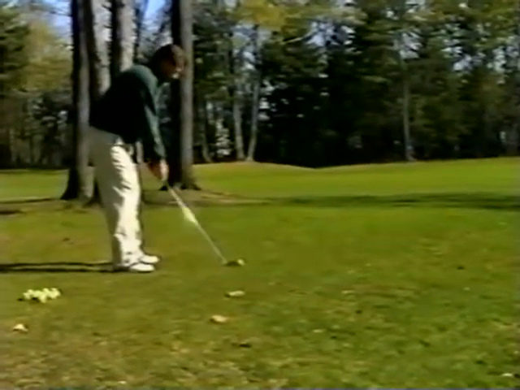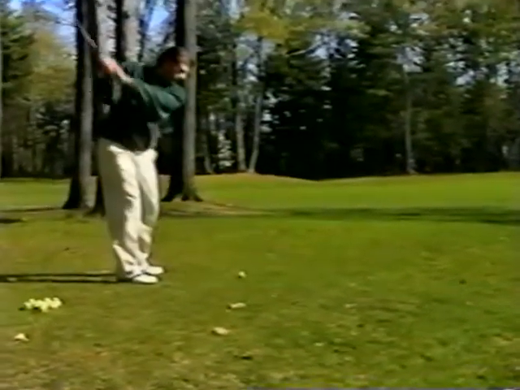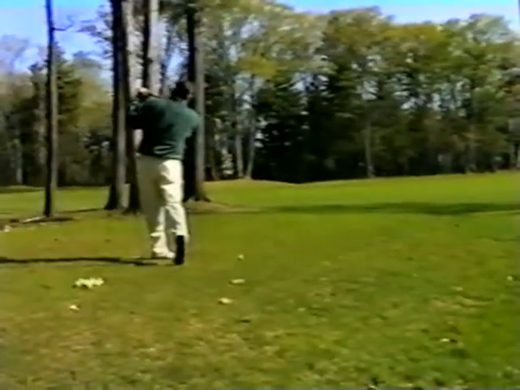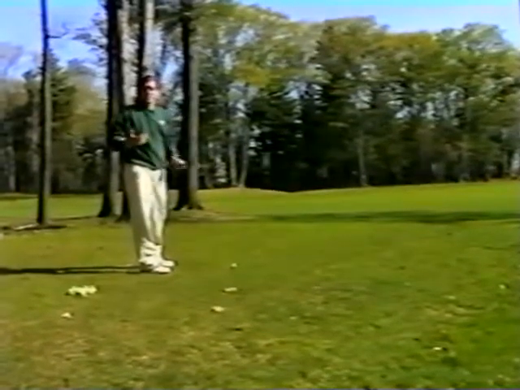Now, in this swing that I've set up for, as I go back, as I come through, hit the ball, and as I follow through, you can see that my spine angle hasn't changed. I haven't come up, or moved down from the amount I bent over, the entire swing. That's what you need to do.